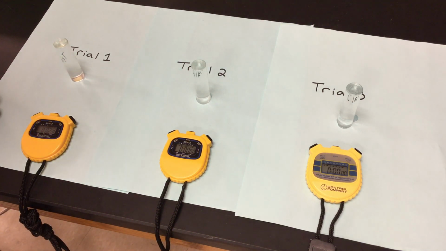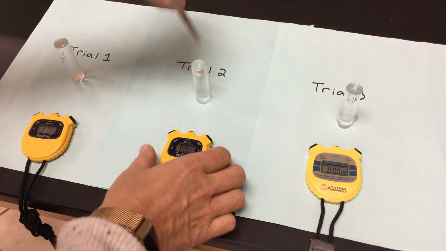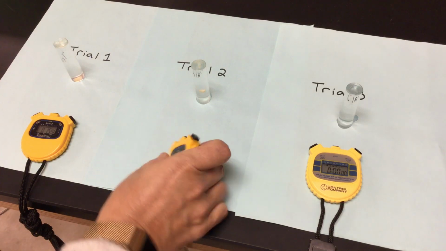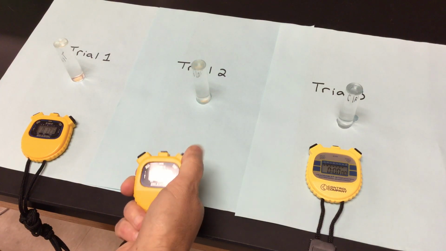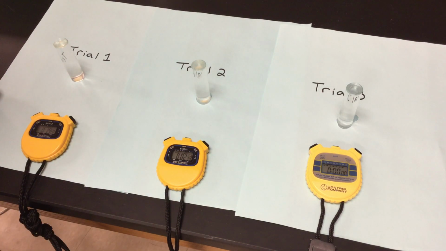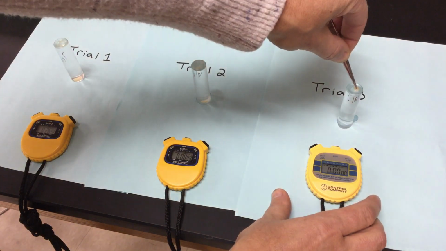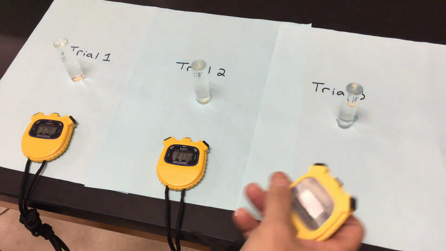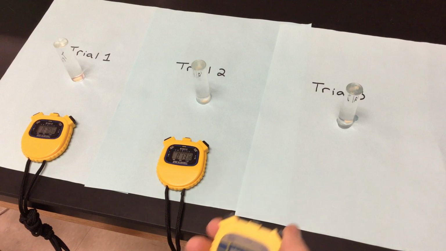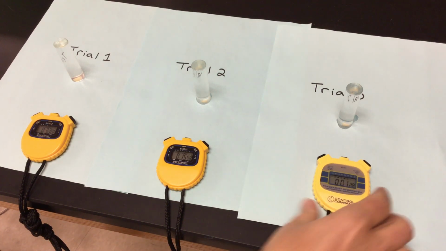I'll do my second one for you guys, and we're keeping our eye on that to see if it makes its way back up to the top and how quick this reaction occurs if we have any reaction right here. Same thing, we'll let it sink down to the bottom and we'll start our time. And for trial number 3 for a pH of 5, same thing. Drop it in. And hit our timer. So same thing.